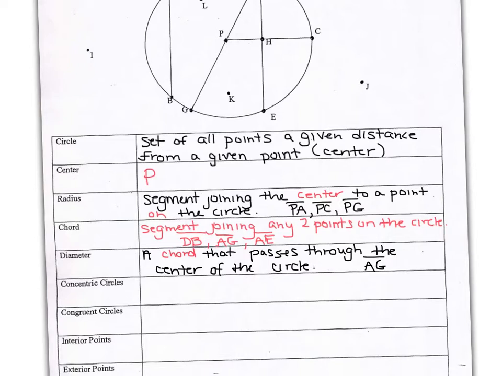Okay, next one. Concentric circles are two or more circles with the same center. I always think about a bullseye or a target symbol.